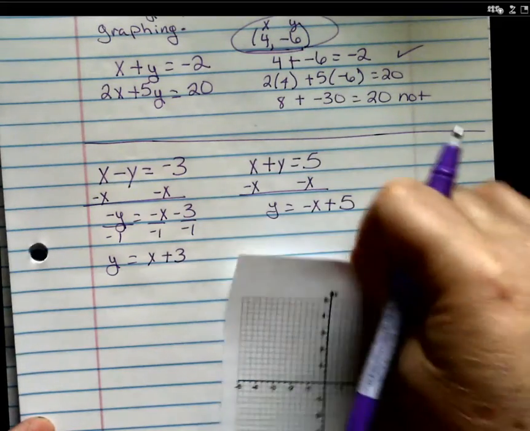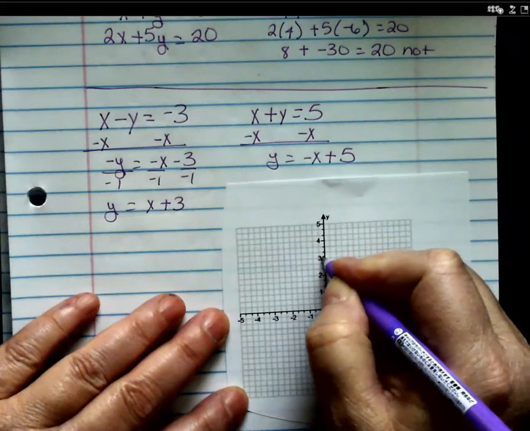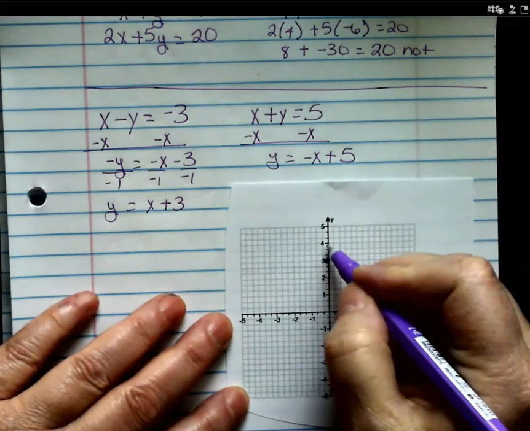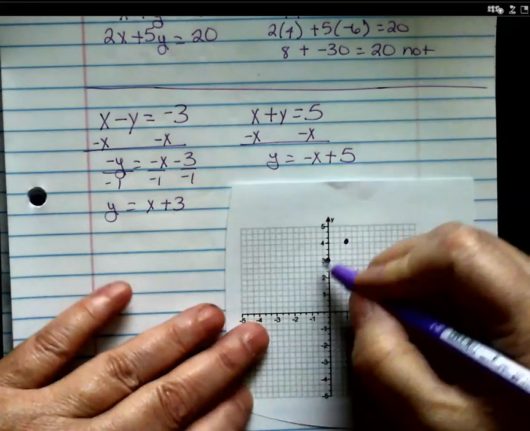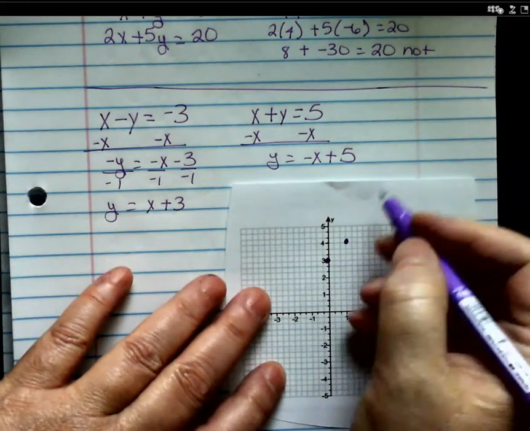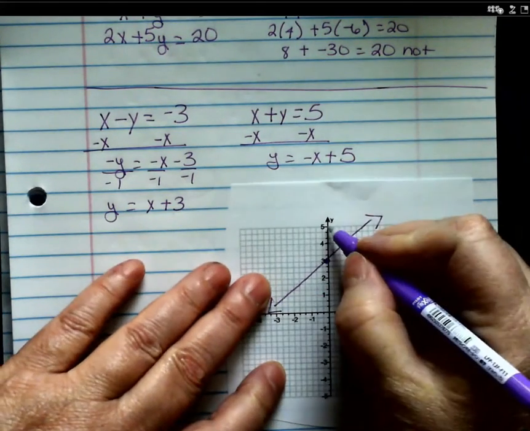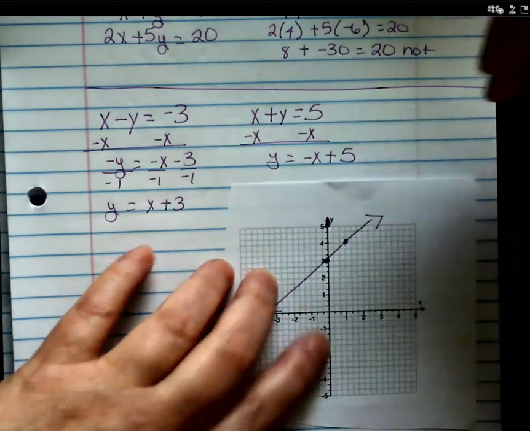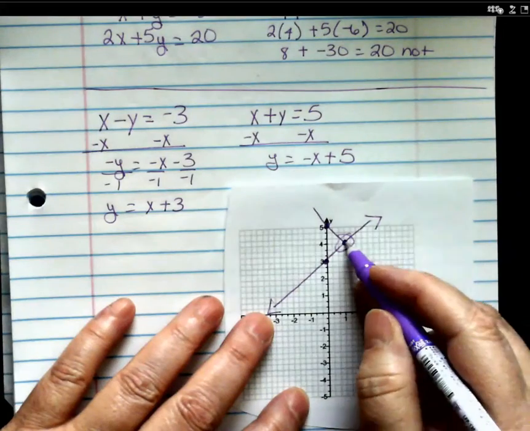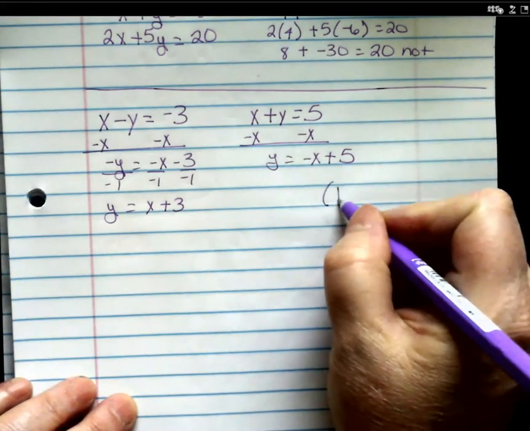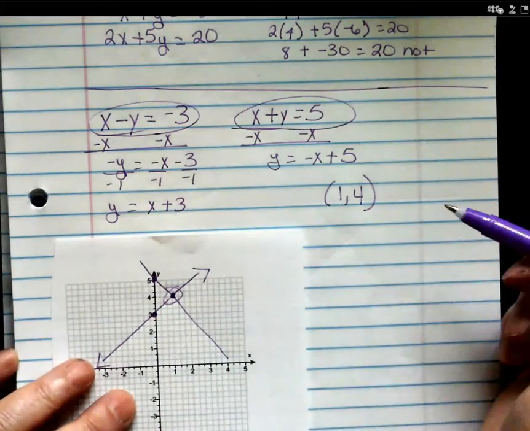So when I graph this, remember when you graph on a coordinate plane, you start at the y-intercept of 3, and then my slope is up 1 over 1. So up 1 over 1, and there is that line. And then on this one, I start at 5, and I go down 1 over 1. And so they intersect at (1, 4). So the solution to these two equations is (1, 4), because that's where the two lines intersect.